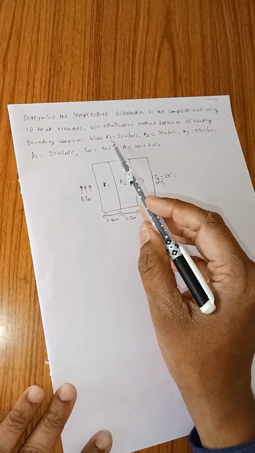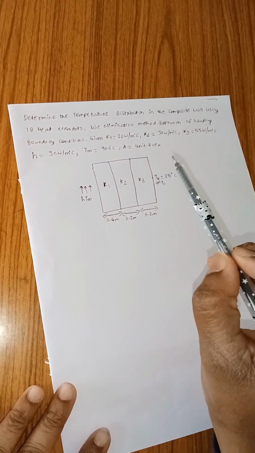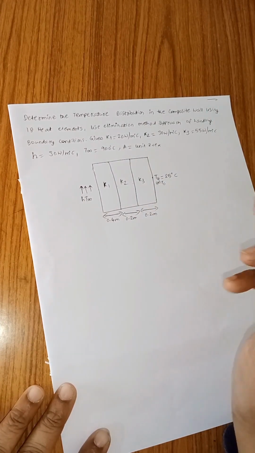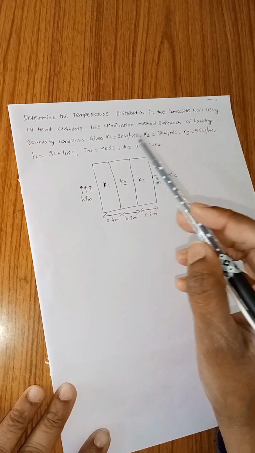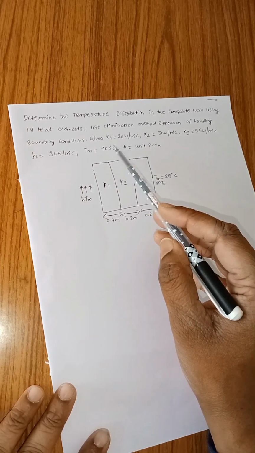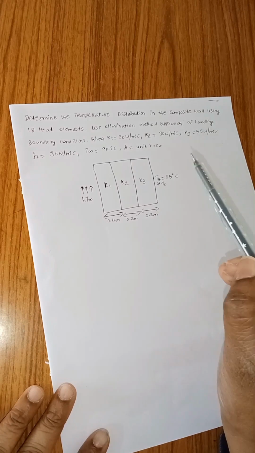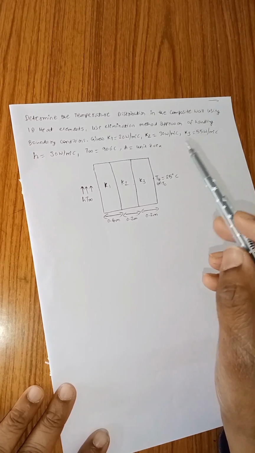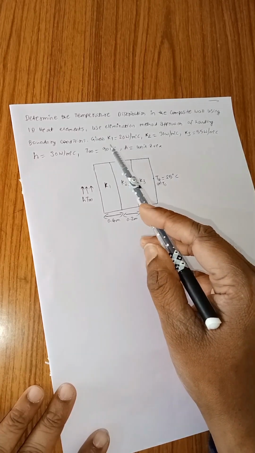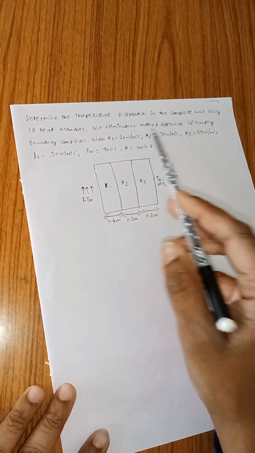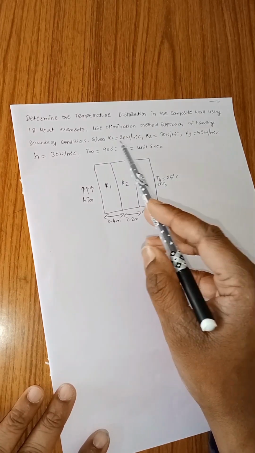The given data is K1. K is nothing but thermal conductivity. Don't get confused with elemental stiffness matrix. Generally in other chapters K is stiffness matrix, but here in heat transfer K means thermal conductivity. You also have another K that is the stiffness matrix as well, but this is small k. Capital K will be stiffness matrix while small k will be thermal conductivity.